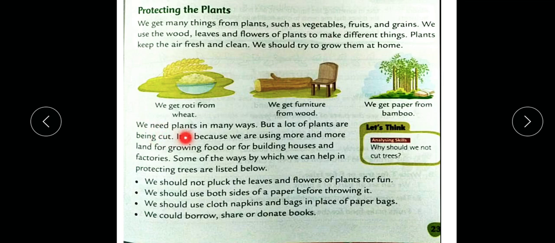See, we need plants in many ways, but a lot of plants are being cut. It is because we are using more and more land for growing food or for building houses and factories. Some of the ways by which we can help in protecting trees are listed below. So many people cut whole forests or many trees for building houses or factories.